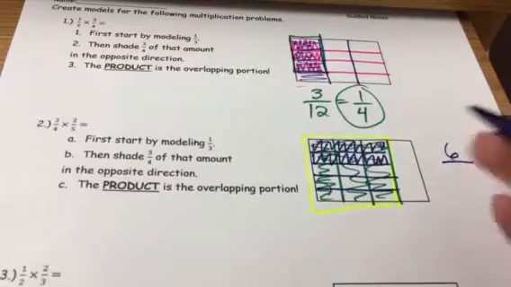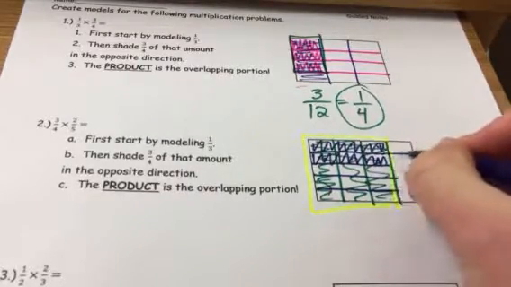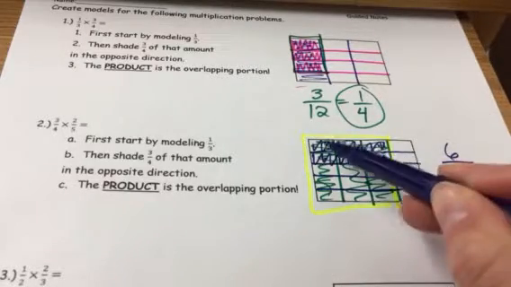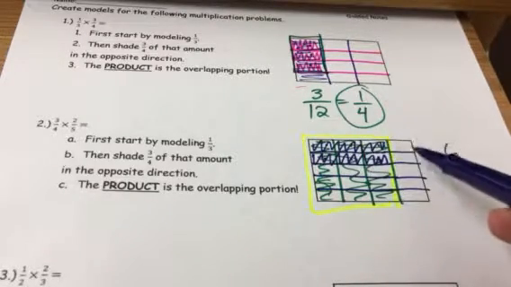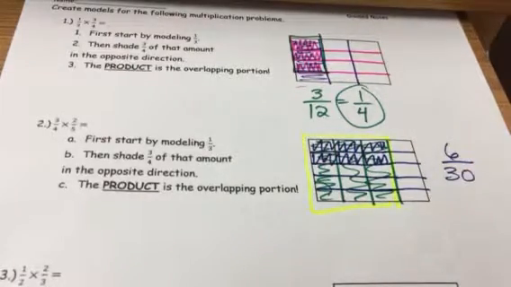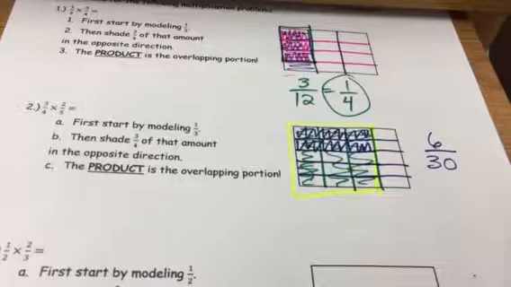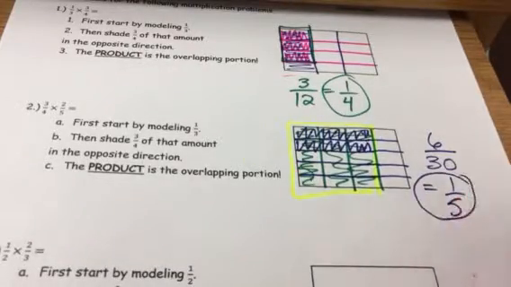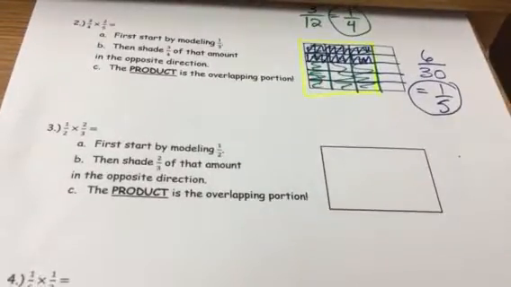That is 6 pieces. But that's 6 pieces out of how many total pieces that make up the whole thing? 1, 2, 3, 4. 4 times 5 is 30. We have just taken 6 out of 30 pieces, which is equivalent to 1/5 of the entire cake that was sitting there. We got a couple more we'll do together.